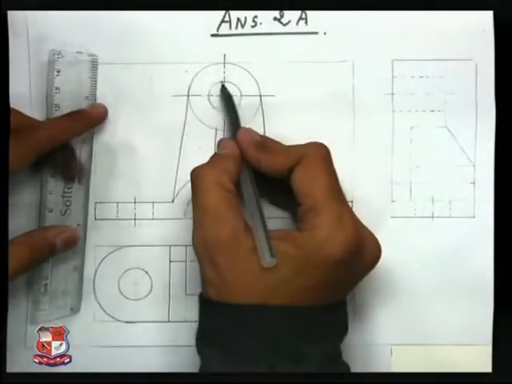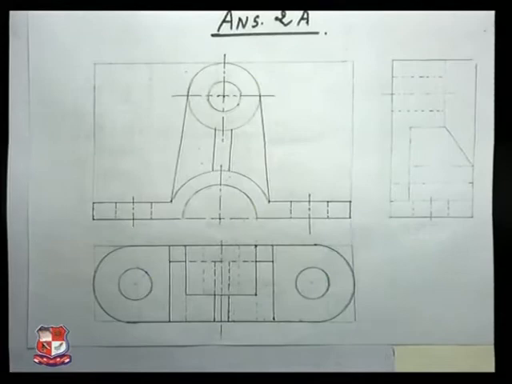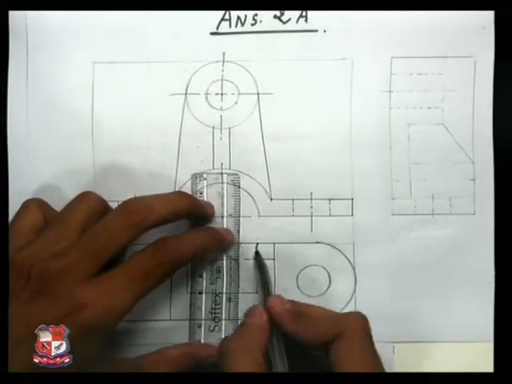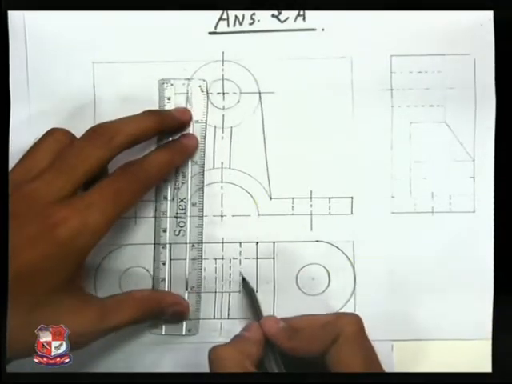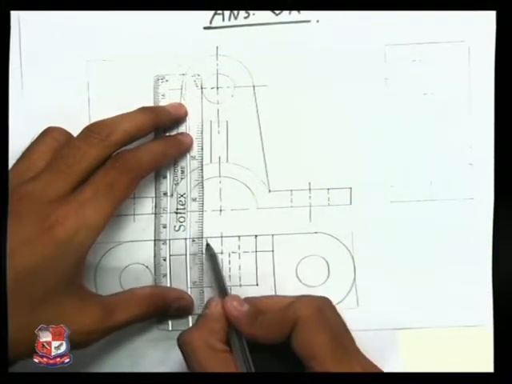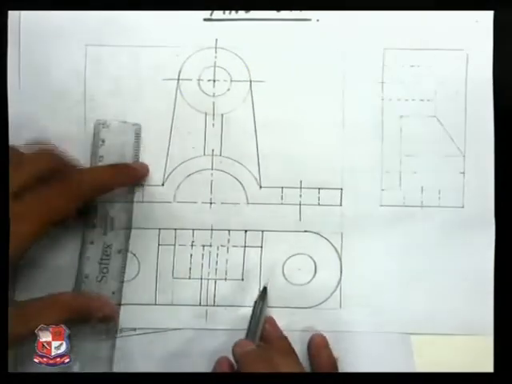Now think about this circular hole, which is not visible, but edges are there in top view. So in top view they should be represented by dotted lines. You can take projections from here, take directly projection and draw dotted lines like this. It would appear like this.